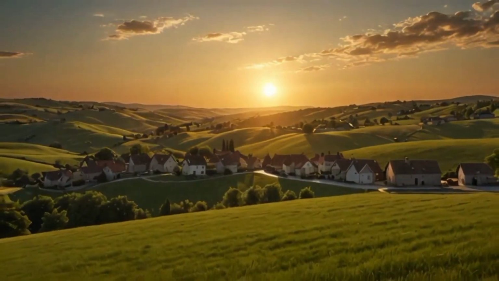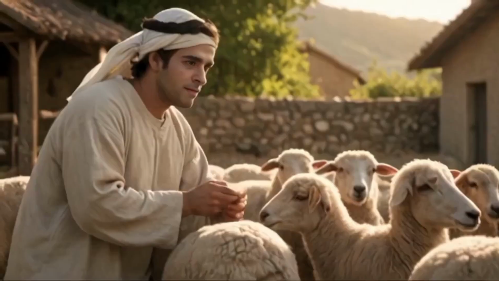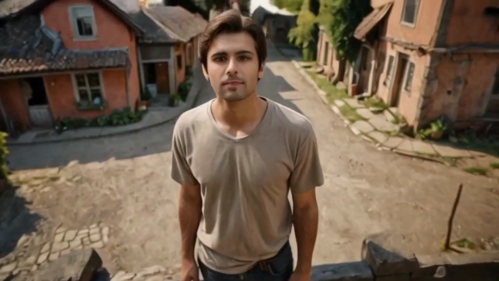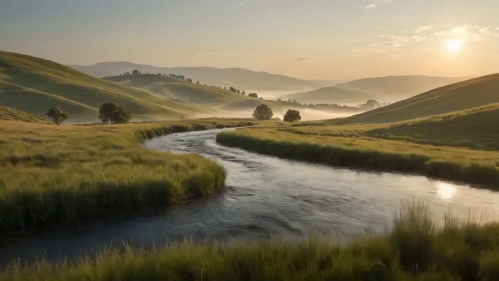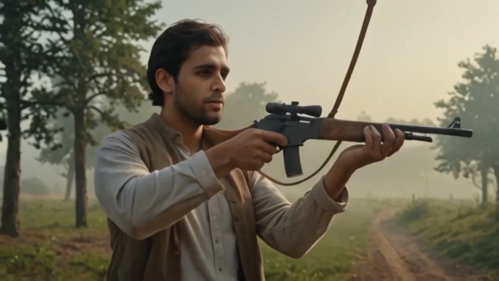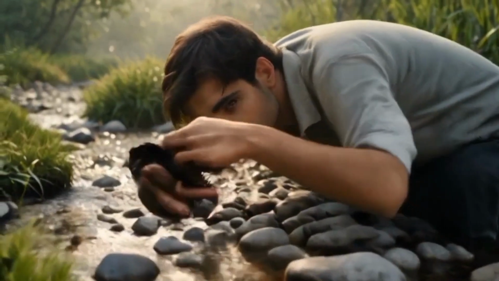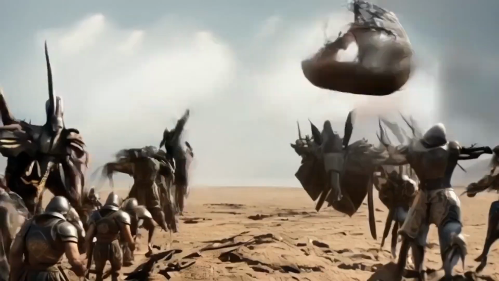I was just a shepherd, tending my father's sheep in a peaceful village. But when I heard about the giant threatening our people, I knew I had to act. I faced him with nothing but a sling and 5 stones, believing that God was with me. And in that moment, the impossible became possible.